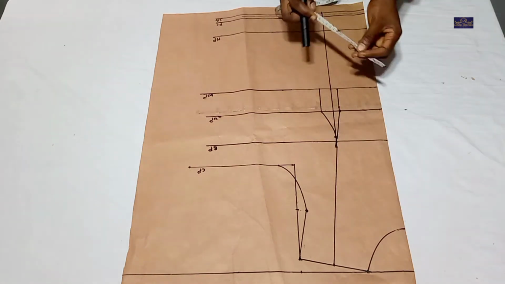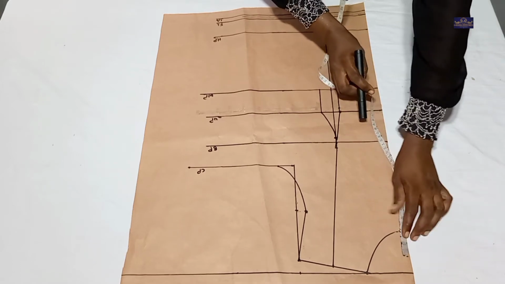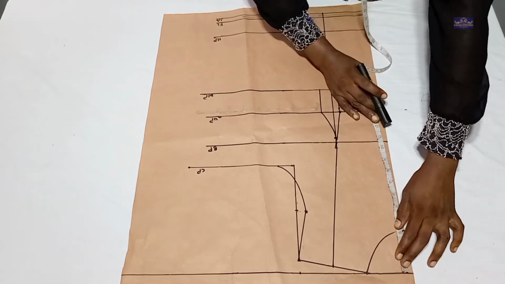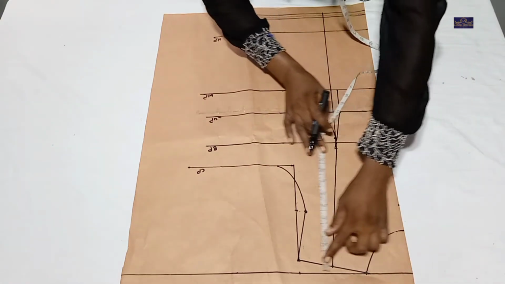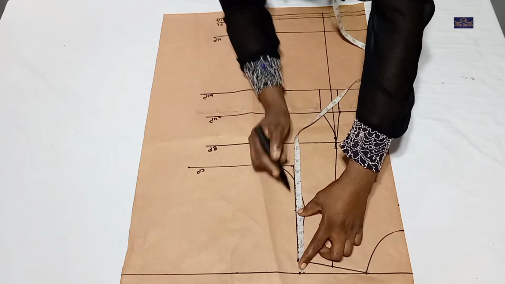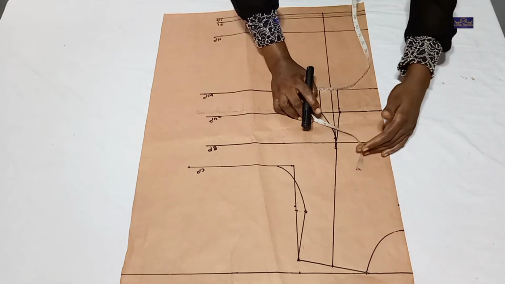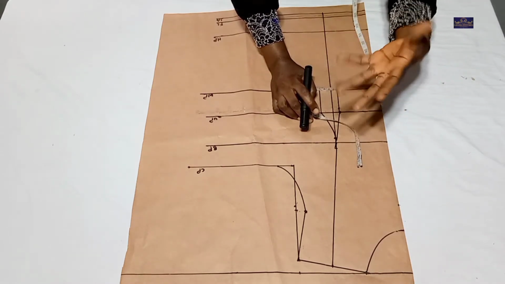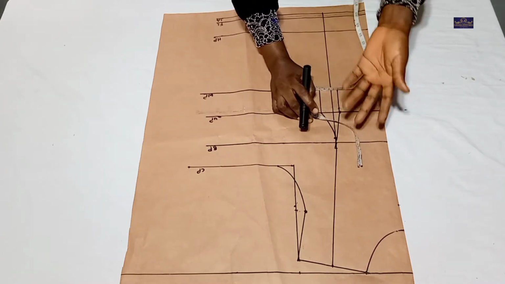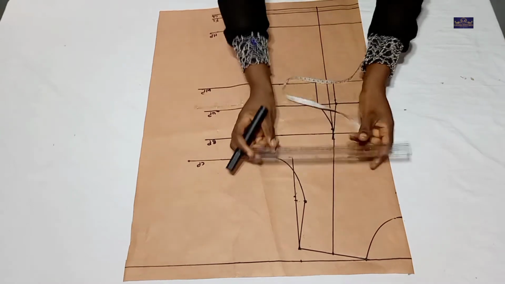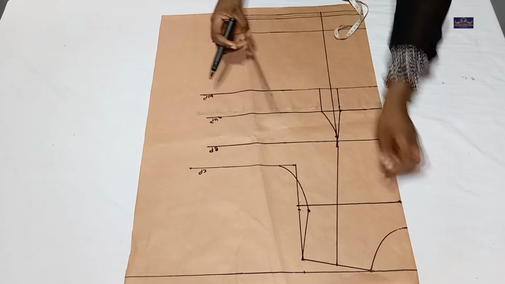Now for my off shoulder, I'm going to use 5 inches. So from this starting point, I'm going to come down by 5 inches. Now this is optional. You can decide to come down by 6 inches or 7 inches depending on how low you want your off shoulder to be. You can also decide to use 4.5 inches. It all depends on what you want. So I'm going to connect this point. So this is my off shoulder.